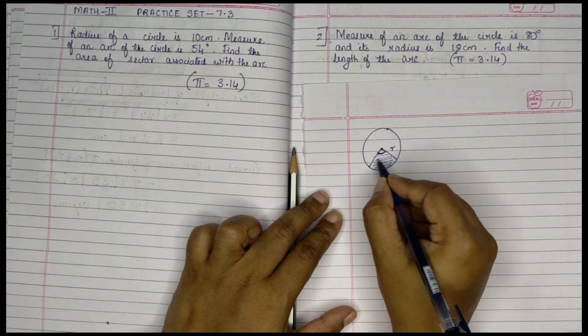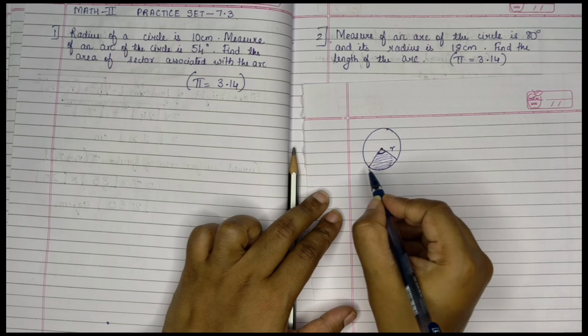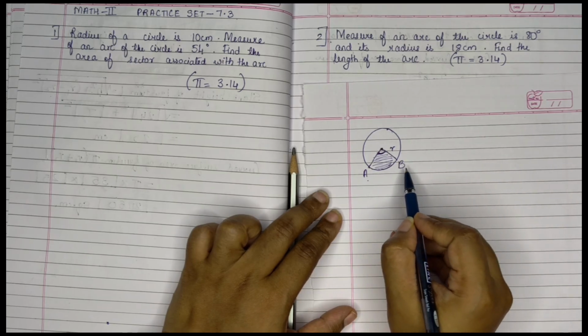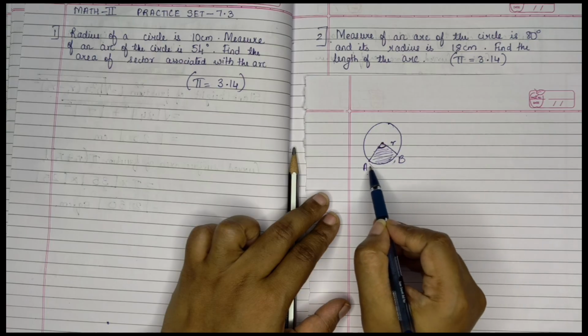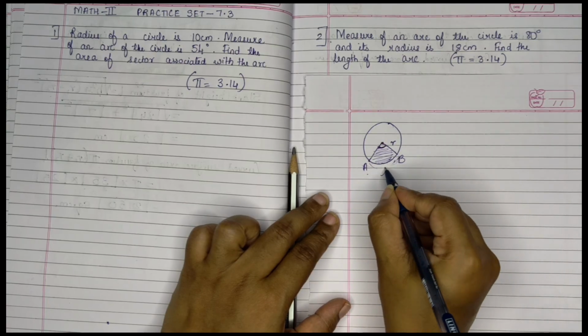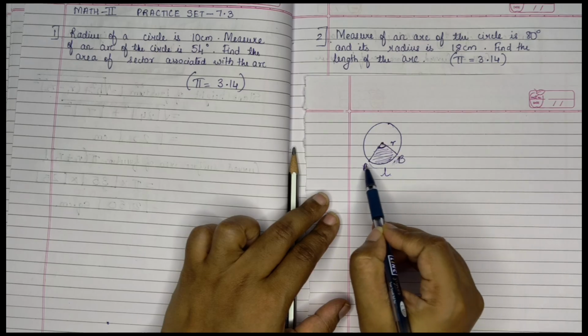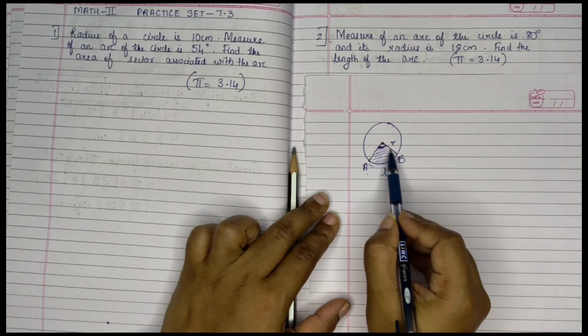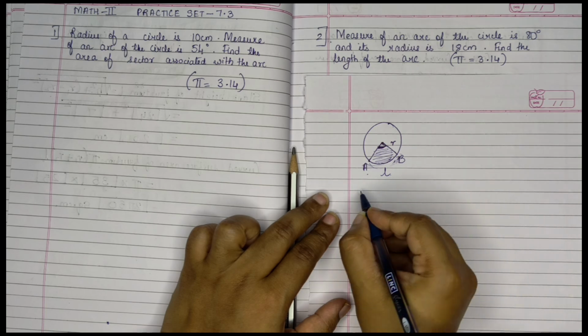This is the area of sector, and this part, suppose if I write here A and B. Okay, A and B. So this part, arc AB, is called the length of arc, that is L. This is your theta and this is your radius. So there are some formulas.